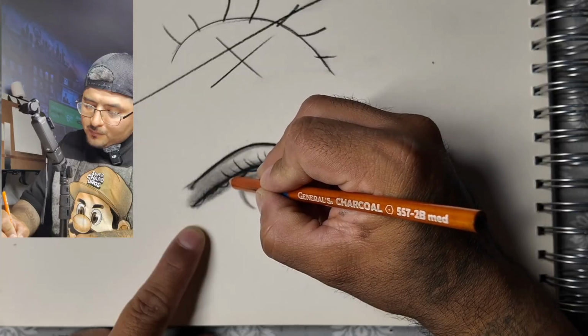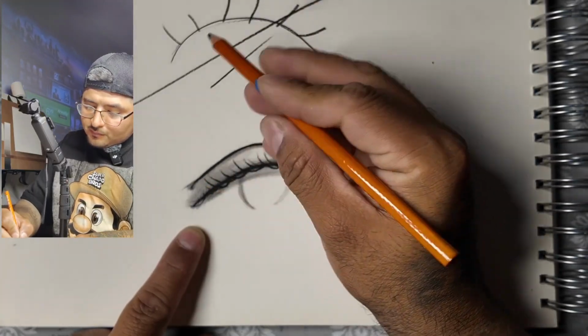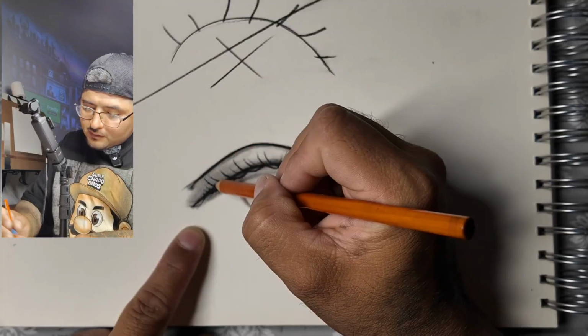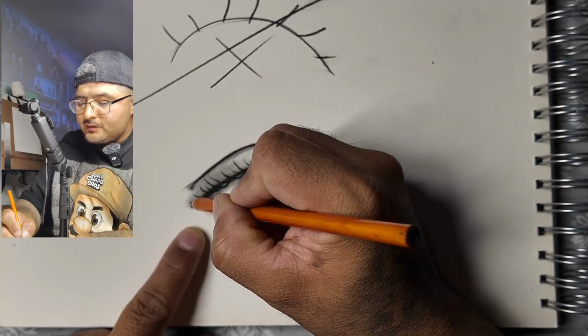Maybe use a little bit of heavier pressure and lighter pressure at the top. You could do it with a flicking type motion, and you'll be able to also hear it. Listen.